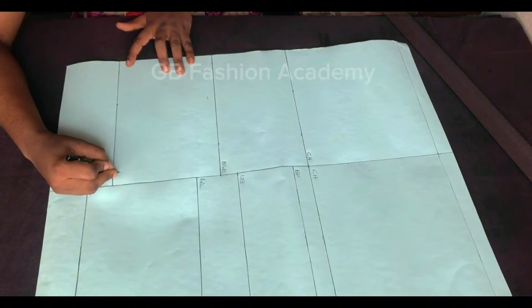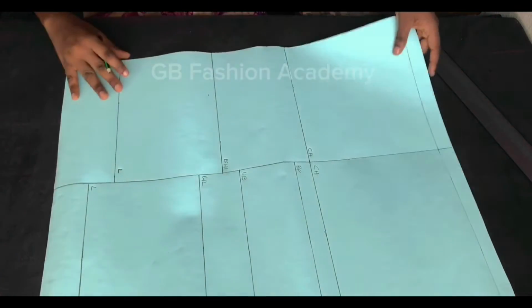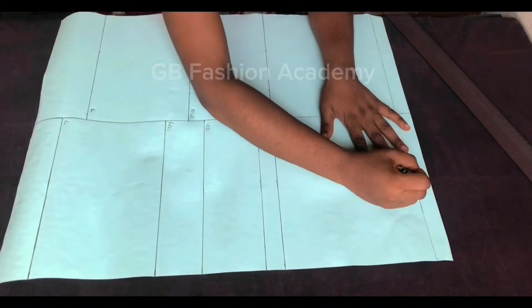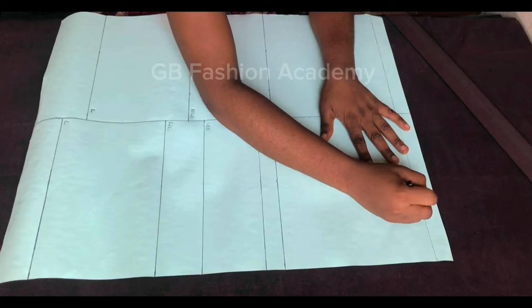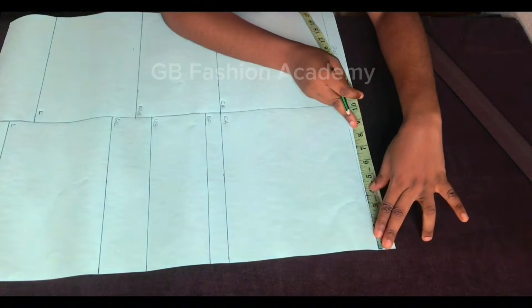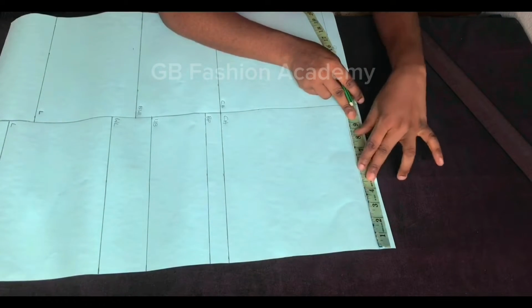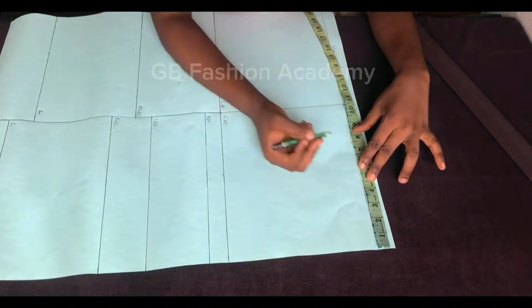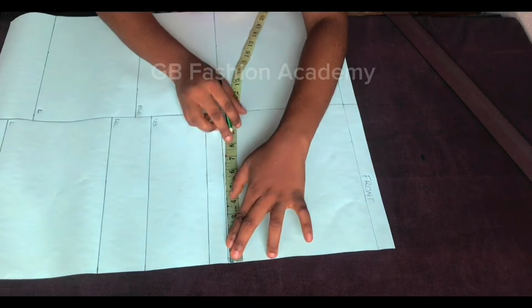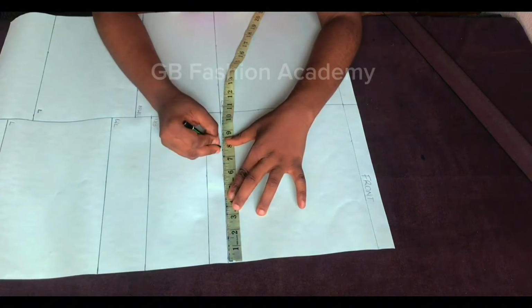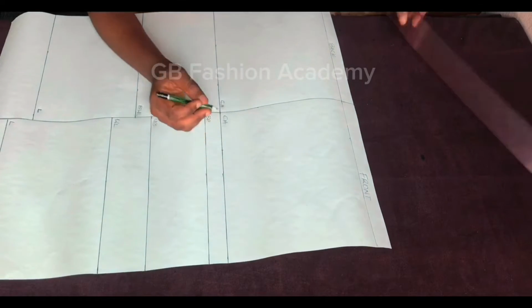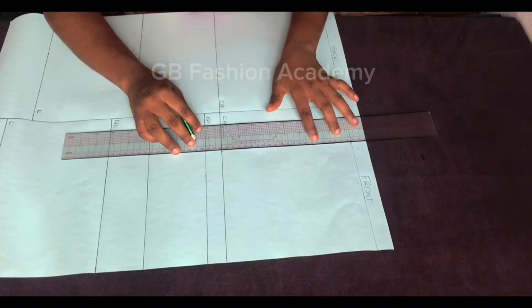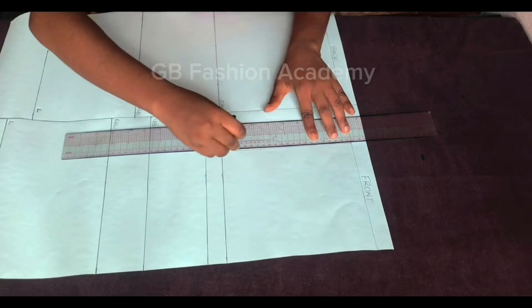So this is what I have after I was done. Did you see? So then move over to the front part now. From the shoulder line, you want to mark half of your shoulder measurement on the shoulder line, and then you also want to mark it on the chest line. Mark half of your shoulder measurement to get your armhole, and then you want to connect with a straight line.